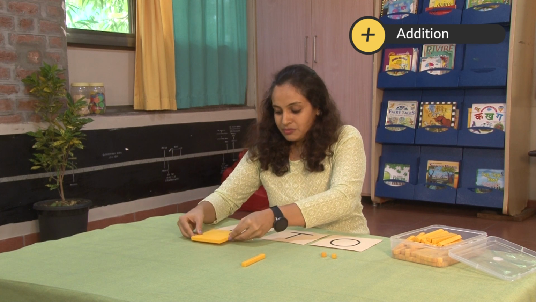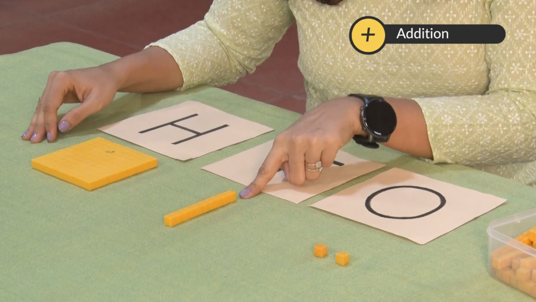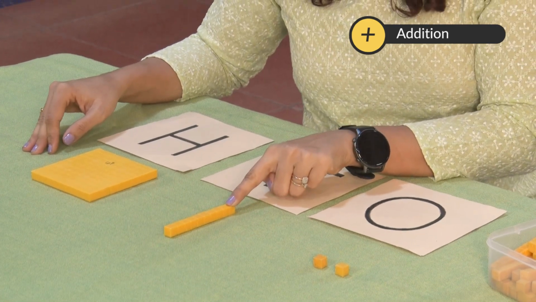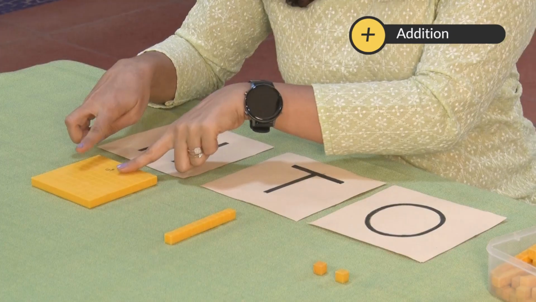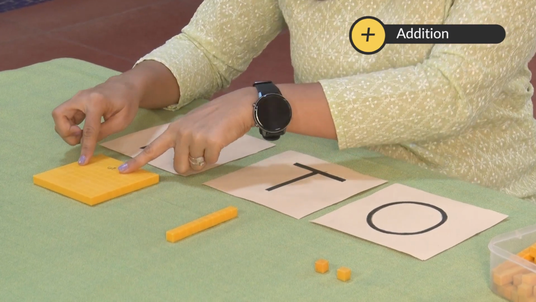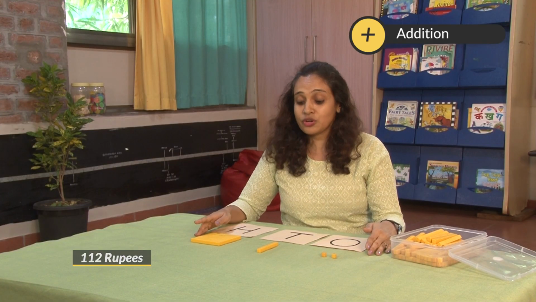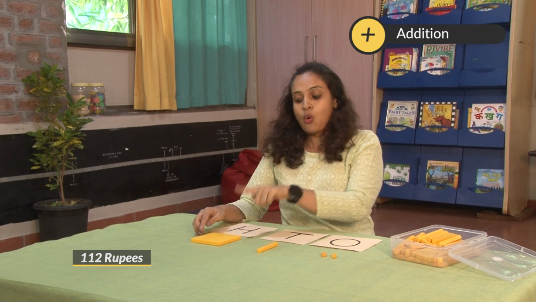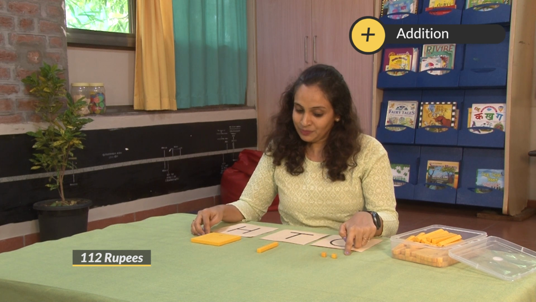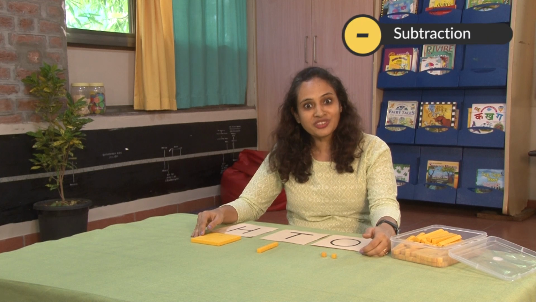So I put my hundreds and what am I left with? I'm left with 1 ten. So the cost of 2 packets of biscuits is 112 rupees. This is the total amount of money I have to pay for 2 packets of biscuits. 112. Yes, okay.